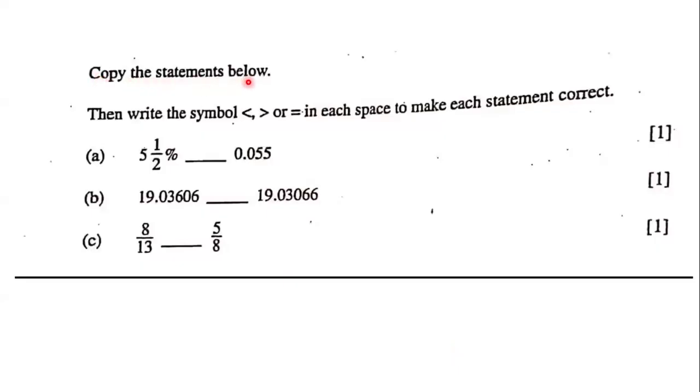Copy the statements below. Then write the symbol less than, greater than, or equal to in each space to make each statement correct. Now here we have 5.5%, and we have to compare that with this decimal 0.055. Now if we convert 5.5% into a decimal, that is actually equal to 0.055, which is exactly equal to 0.055. And so that means that these two decimals are equal. And so these two terms are equal right here.